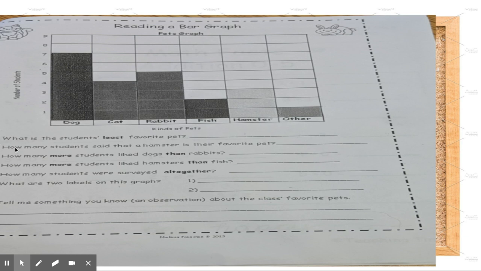Now our next question says, how many students said that a hamster is their favorite pet? So we need to look at our graph and we need to find the word hamster. Dog, cat, rabbit, fish, hamster. Here it is right here. Hamster. So it said how many students said that a hamster is their favorite pet? So let's count our bars. We have 1, 2, 3. So on this line for number 2, we're going to write the number 3 because 3 students have a hamster for a pet.